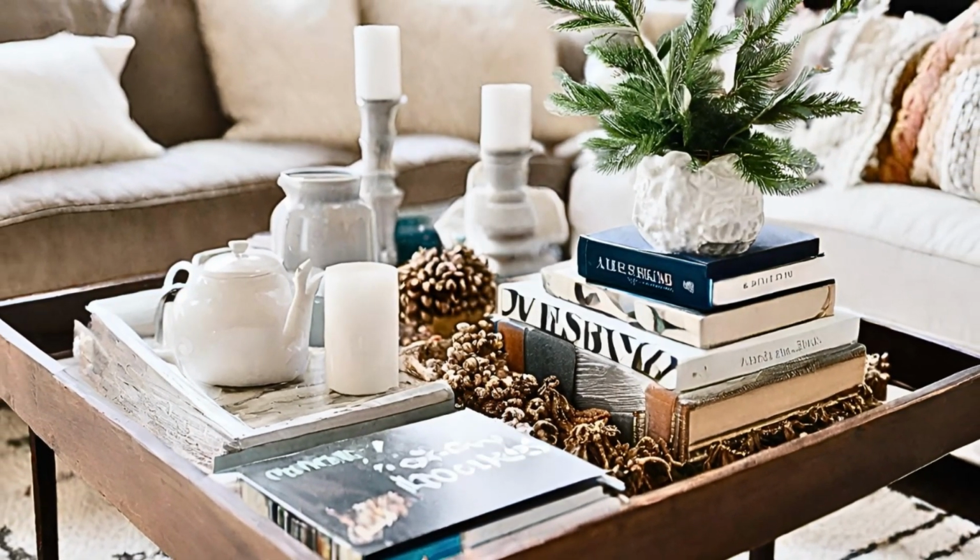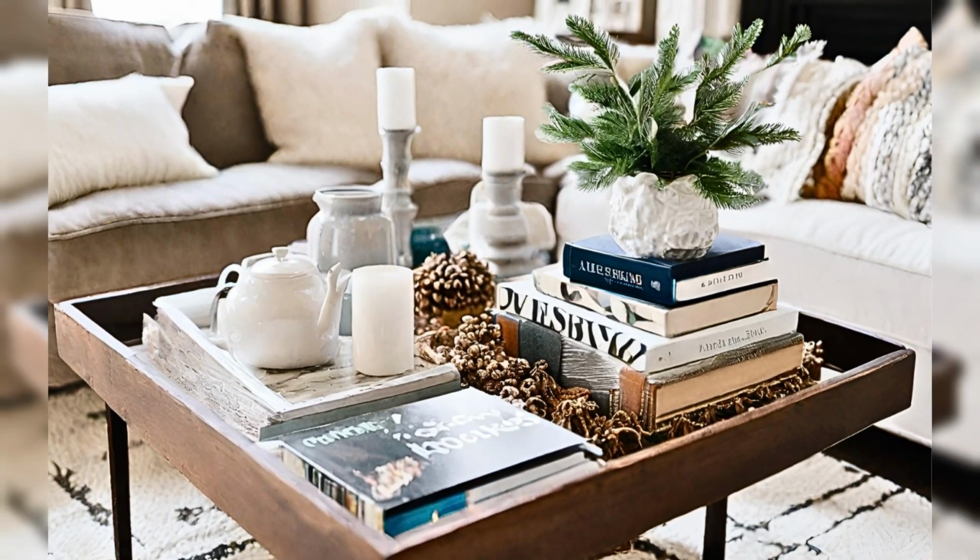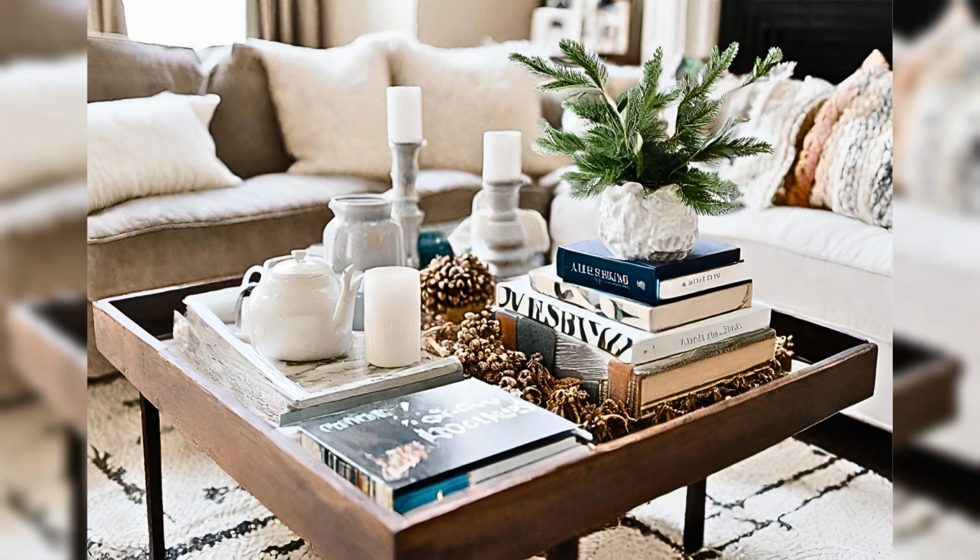Favorite coffee table books for inspiration. Inspire and improve your winter decor arrangement with the help of coffee table books.